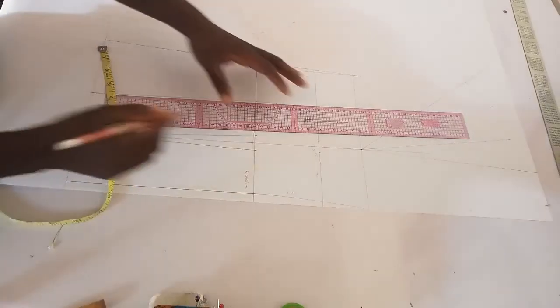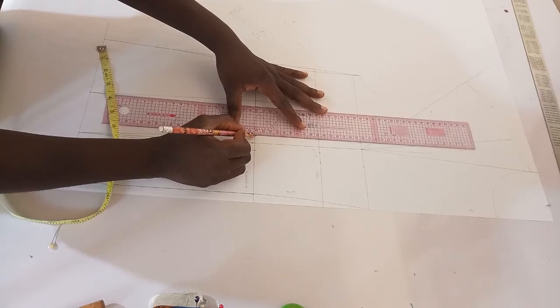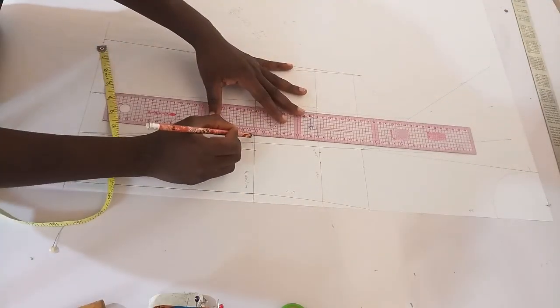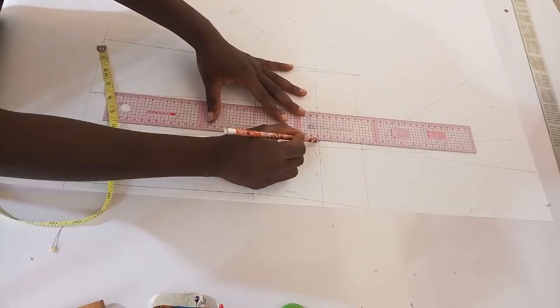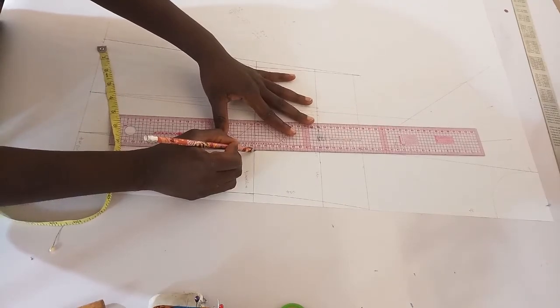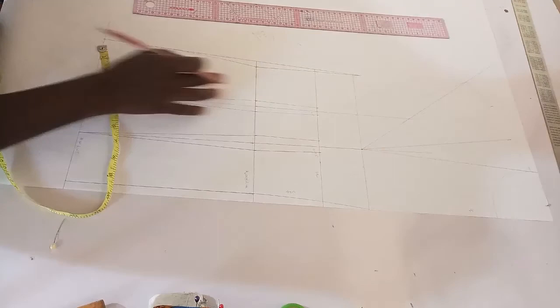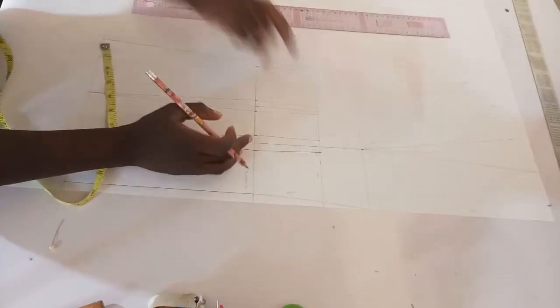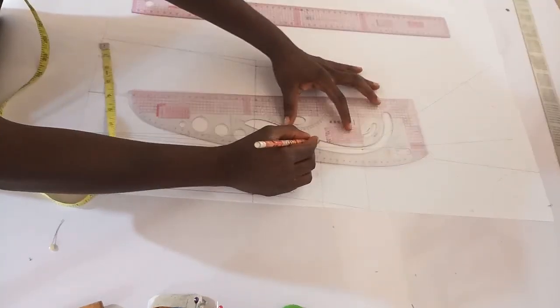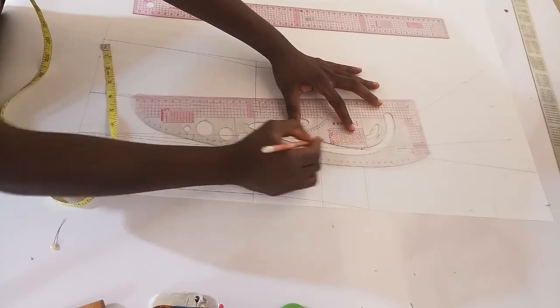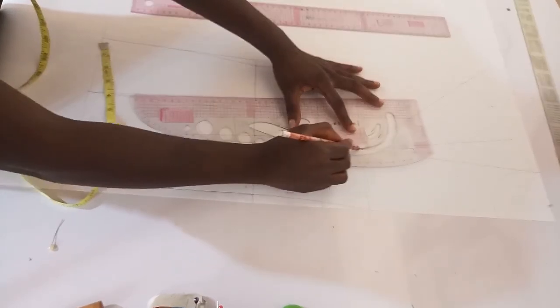So that line is going to have 0.5 inches on each side of it, and then the second line is going to just have 0.375. I'm going to use that to connect to my waistline, and then using curves, I'm connecting to the bust point line.